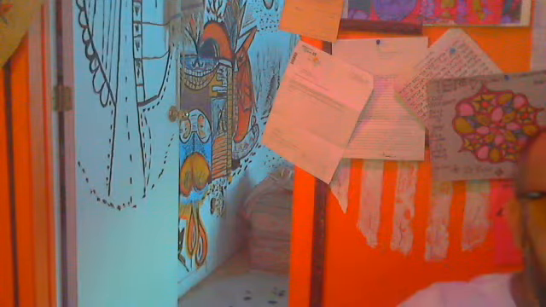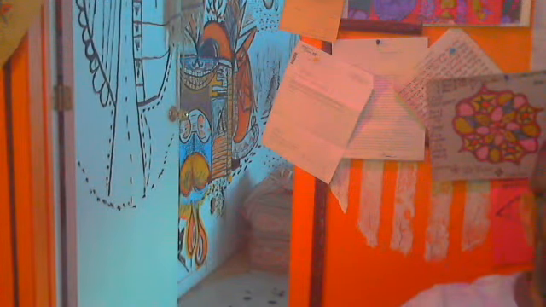Oh, you can see into my room, eh? Wow. I can't believe it. I'm just going to move that over. Wow, can you really see into my room? Yeah, somehow it's stuck on the wall.